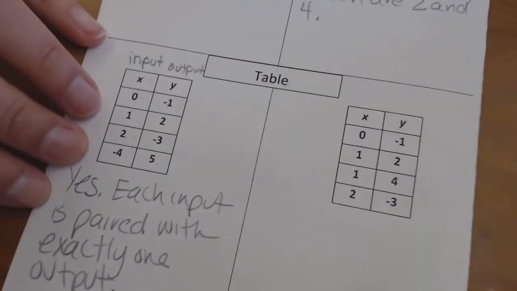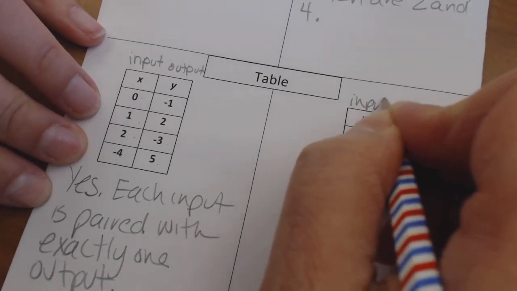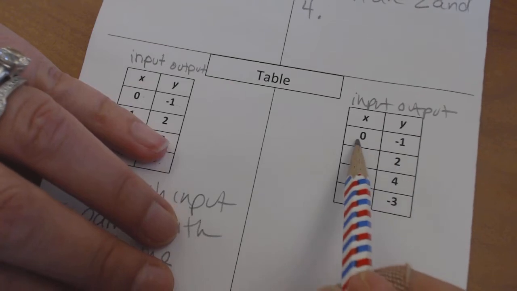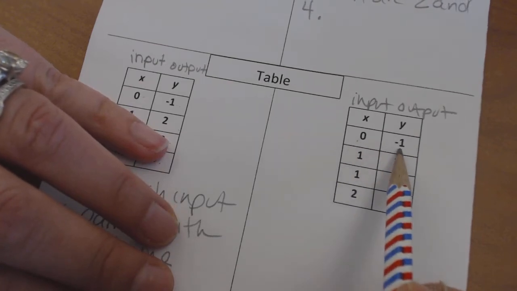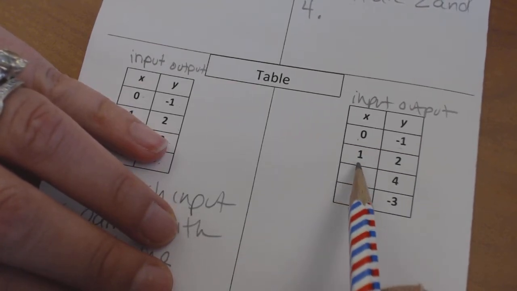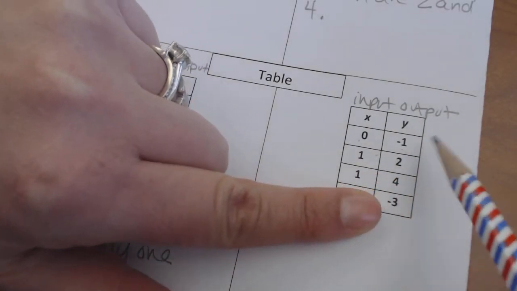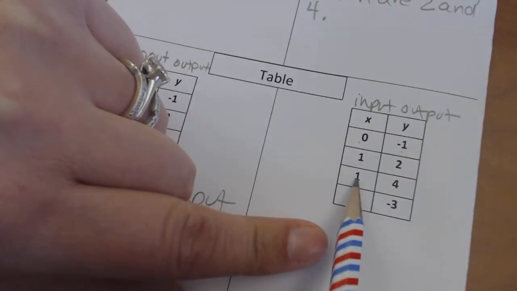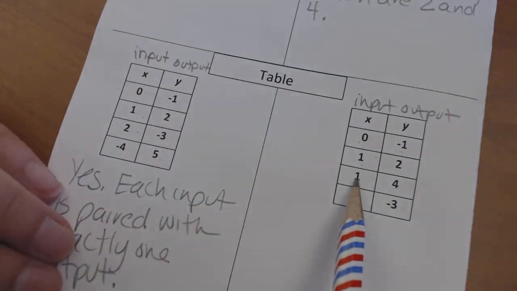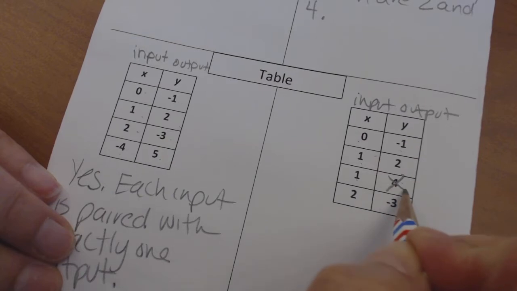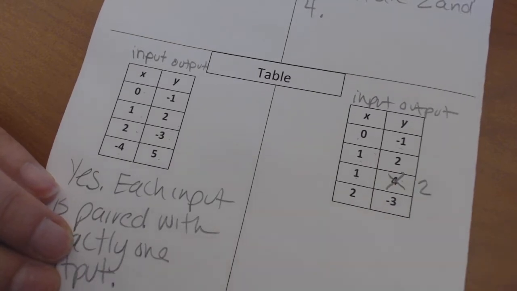All right, let's look at the second one. Here we have our inputs, and here we have our outputs. Remember, if I put in a 0, I'm going to expect to get -1. And there's no other zeros. I put in a 1, I am expecting to get a 2. So look what happens here. I put the 1 in again, just to test it out for fun. Guess what I get? A 4. I cannot have that. This needs to be a 2.